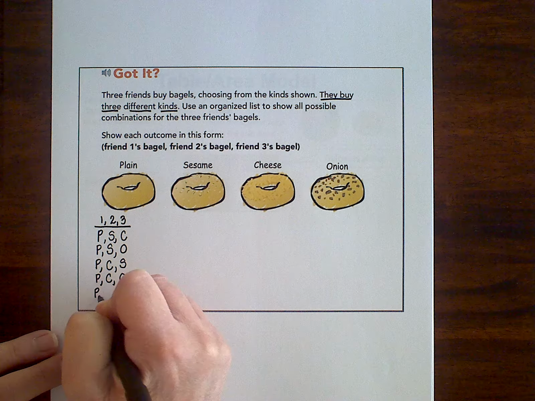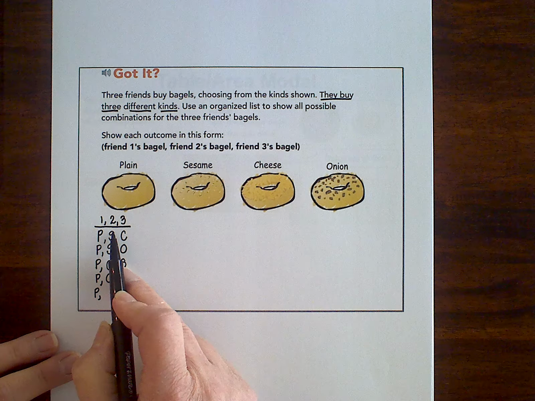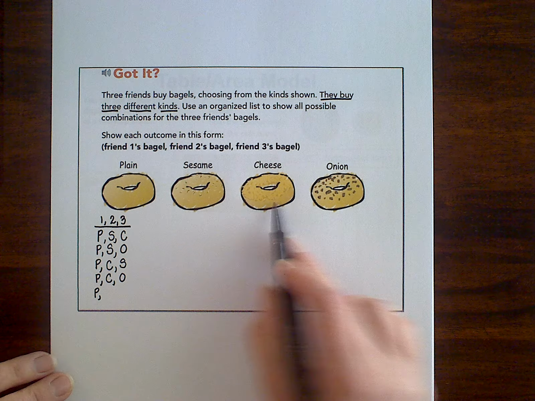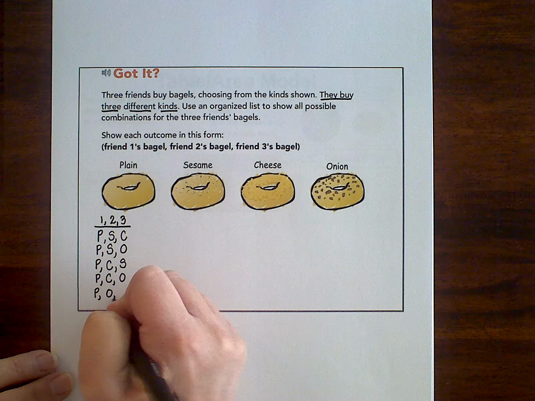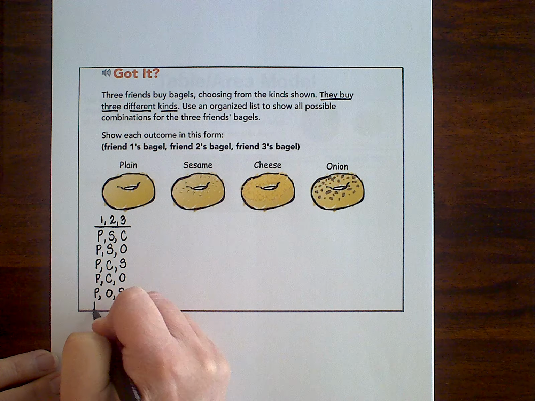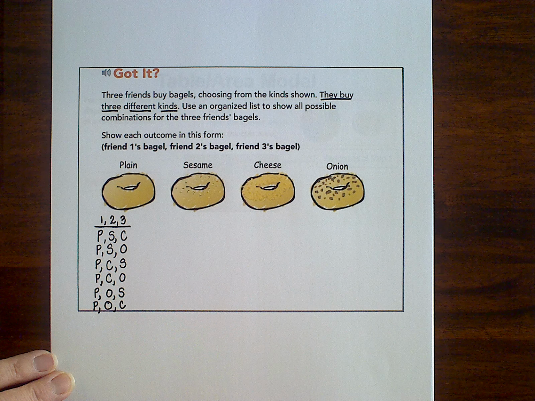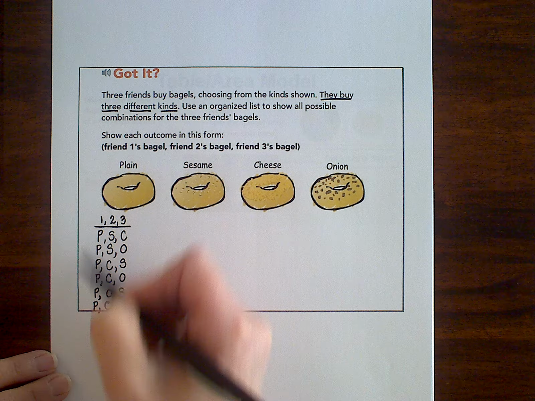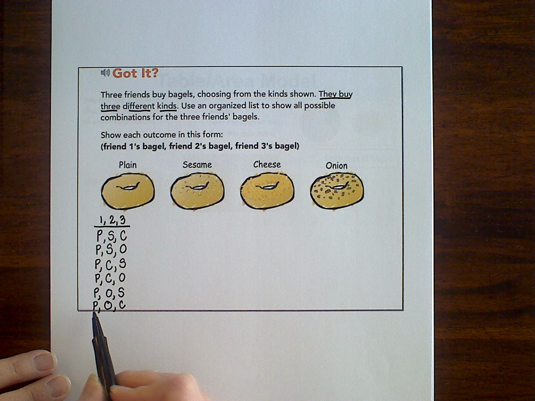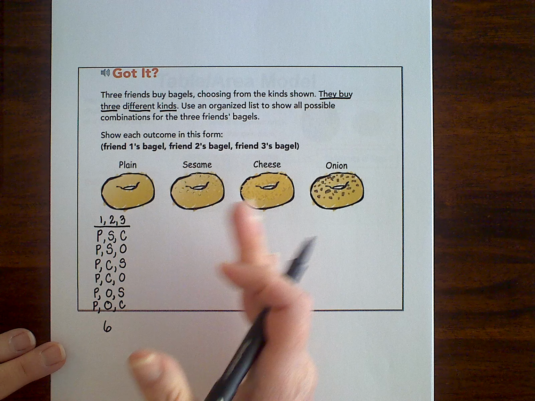Friend 1, again, always starts with plain. So we've had plain for all of friend 1. Friend 2 has had sesame, or they've had cheese. So now their option is onion. Friend 3 can now choose between the 2 that are left. So we got sesame with onion for our second friend, and then finally cheese. And if we look at this whole list, how many do we have when friend 1 always chooses plain? And we have 6. So now what we would do is we would continue with this table.